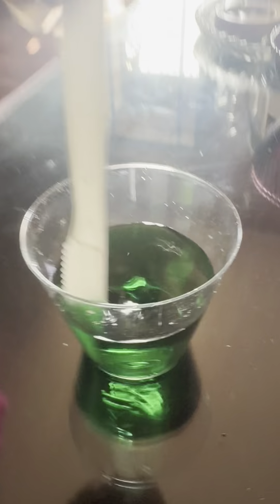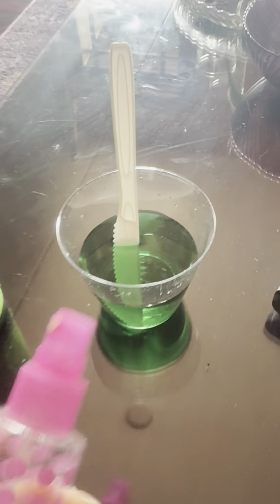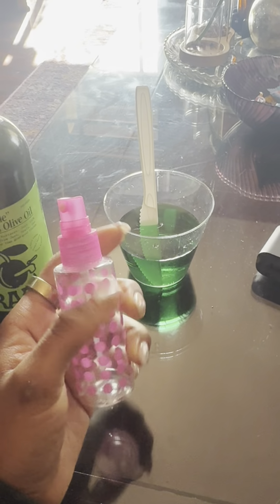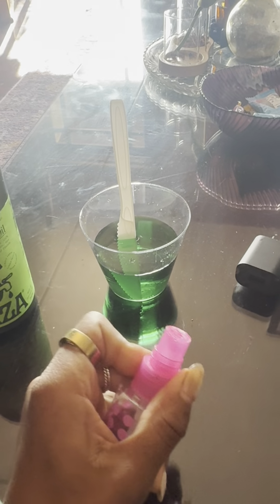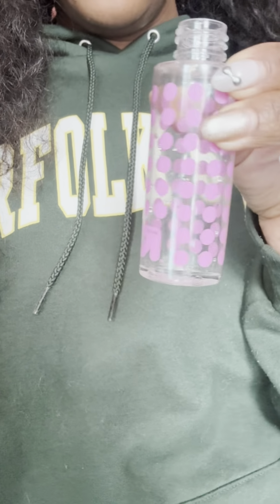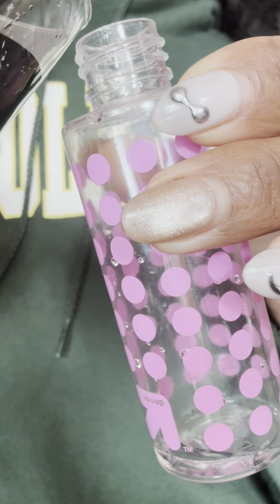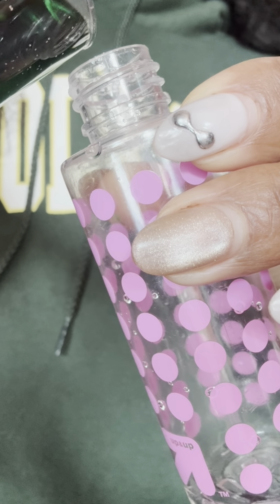I'm swirling it to be just green. So I'm gonna now put my stuff in this test tube, and then I'm gonna add the oil. So I've got my tube, and I've got my water. I'm gonna carefully pour this in.